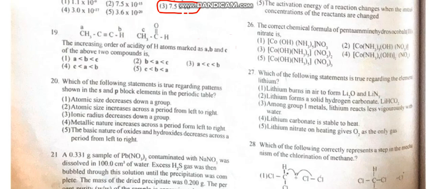The increasing order of the acidity of the hydrogen atoms marked as A, B, C. Okay, let's see that. So B, you can see that is an acidic hydrogen, a terminal hydrogen with alkyne. So A is a hydrogen with CH3. And now here you can see alpha hydrogen. This C, we call an alpha hydrogen because it is with the aldehyde group. The hydrogen, C double bond O, it's an aldehyde group. So the adjacent carbon bearing hydrogens we call the alpha hydrogen.